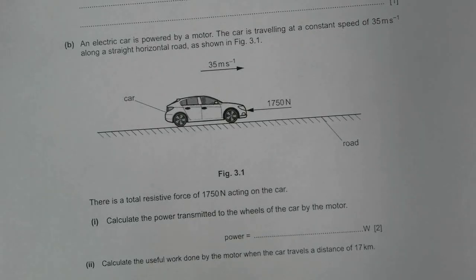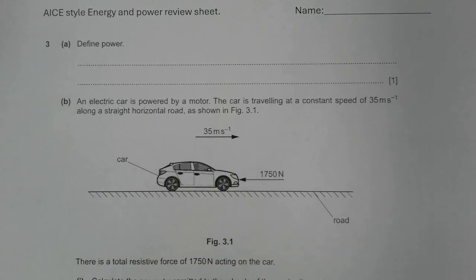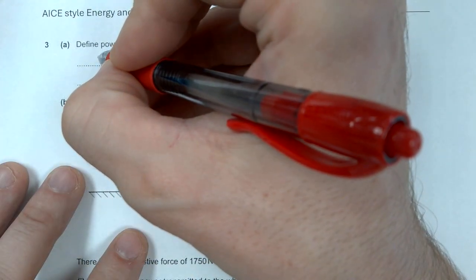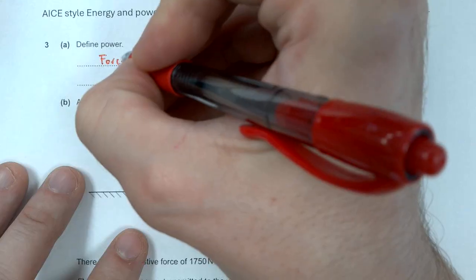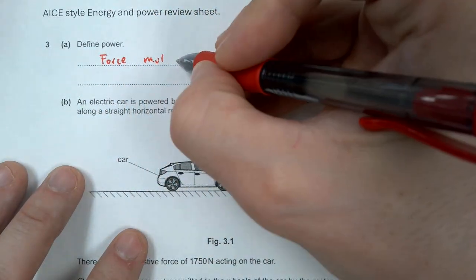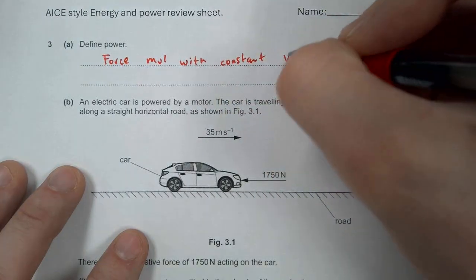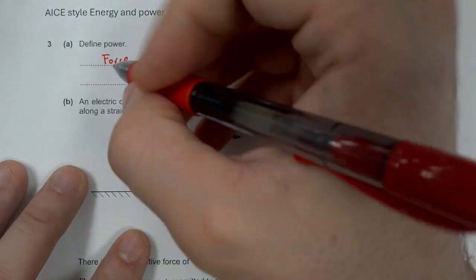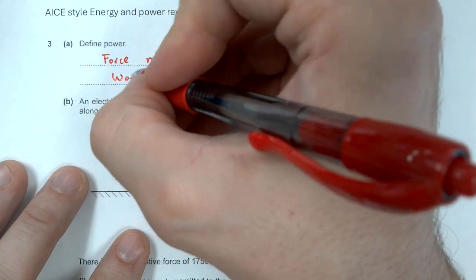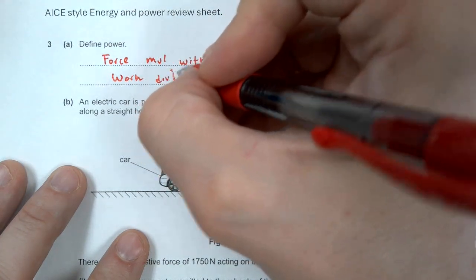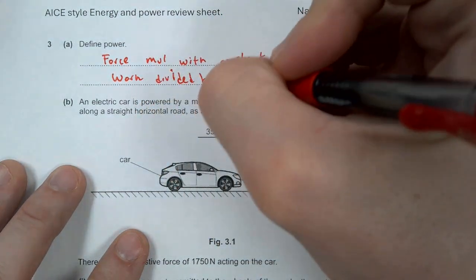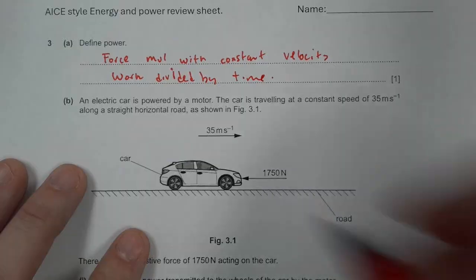Moving right along. We got power. If it asks for definition, it is as simple as you can get. Just state any of the formulas for power, and you'd be good to go. Power is force multiplied with a constant velocity. Or you could say the work divided by time. Both of those would be fine.